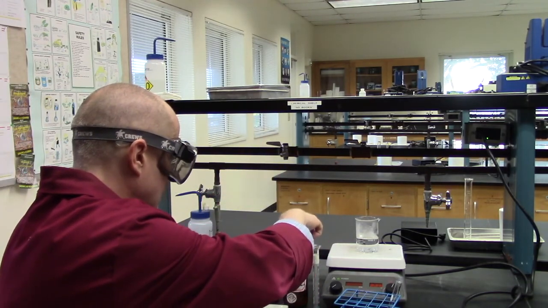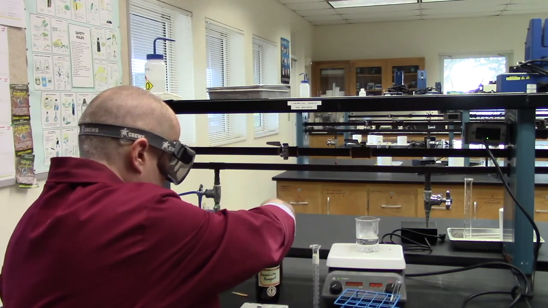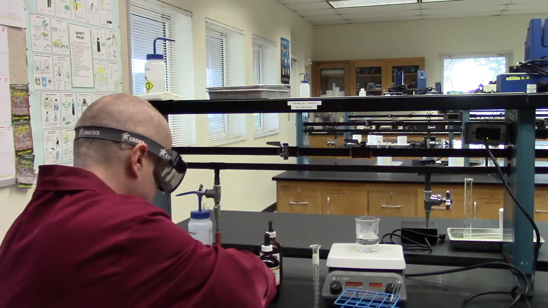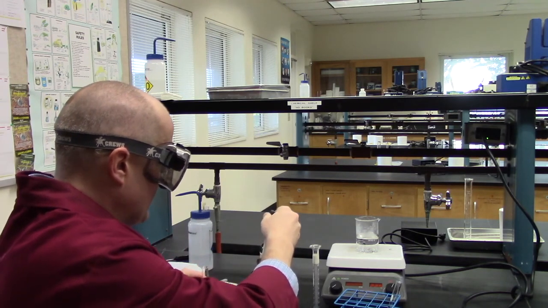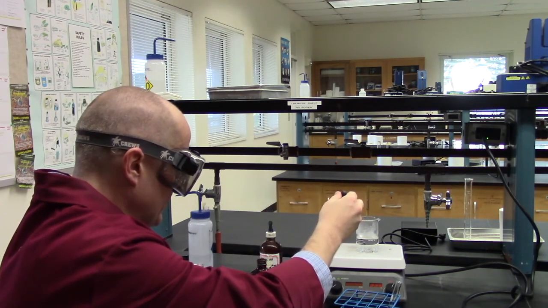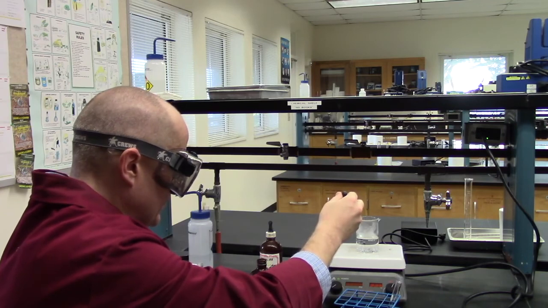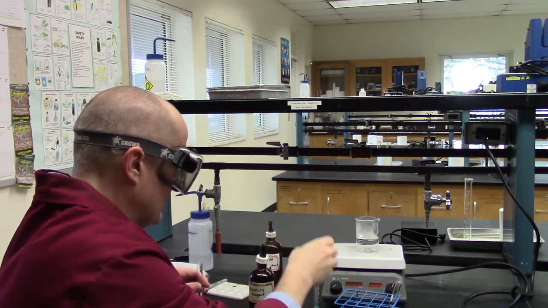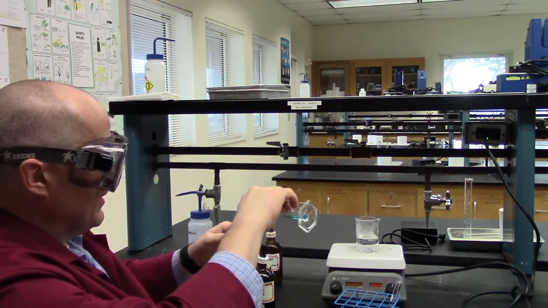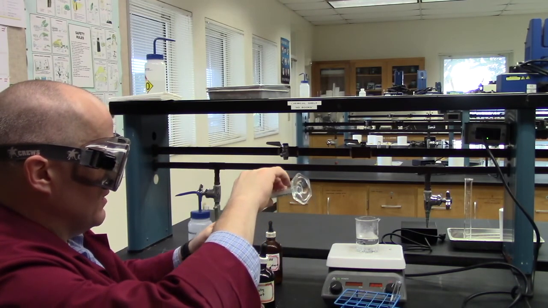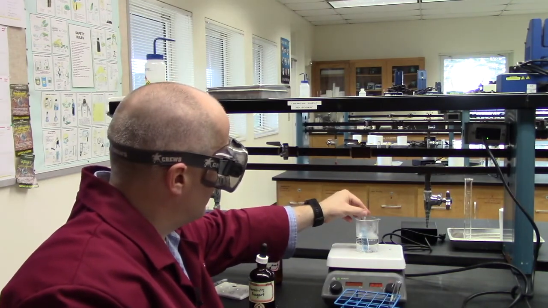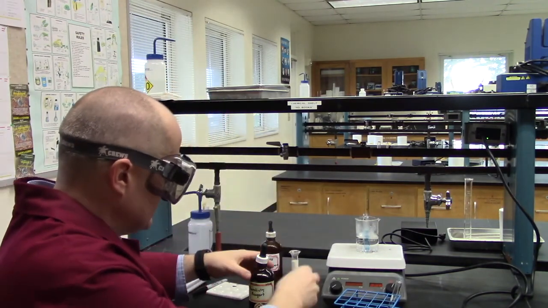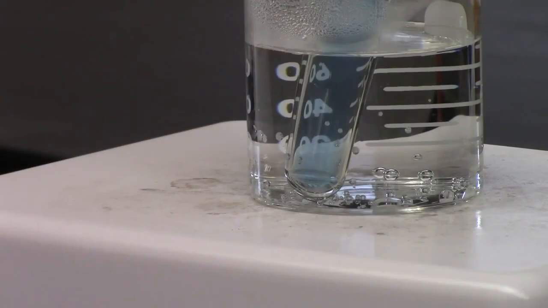Let me get rid of this bottle here. Get that out of the way too. About a mil. It doesn't have to be too accurate, but about a mil. All right, so put a milliliter in here. And put that back in the water. The water is nice and hot, so this shouldn't take very long. I'll make sure my other camera's picking that up. All right, very good. That's about a mil.